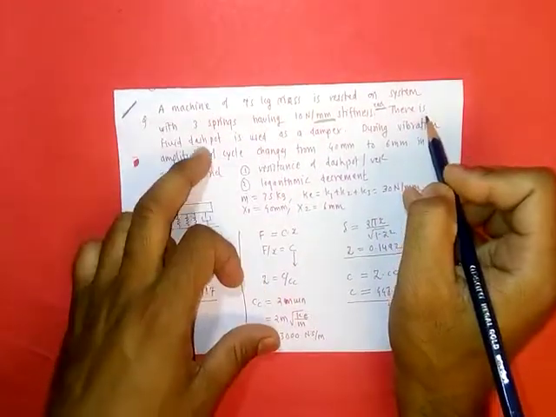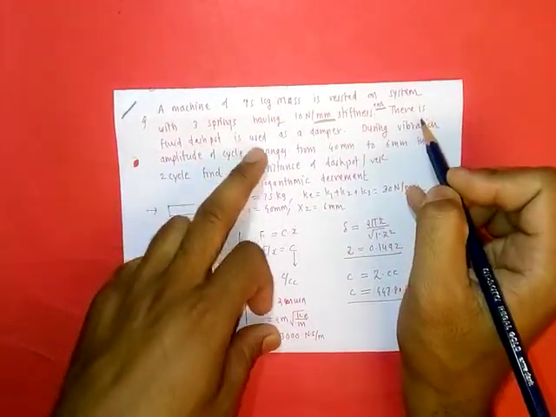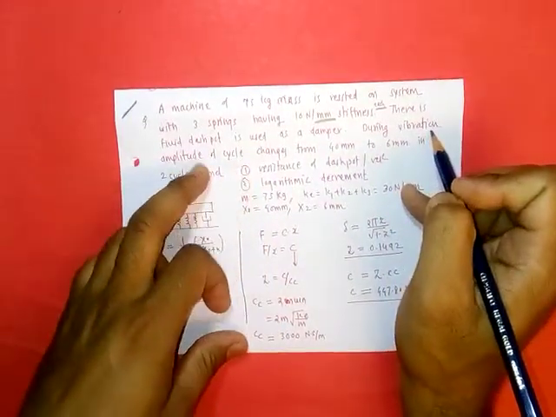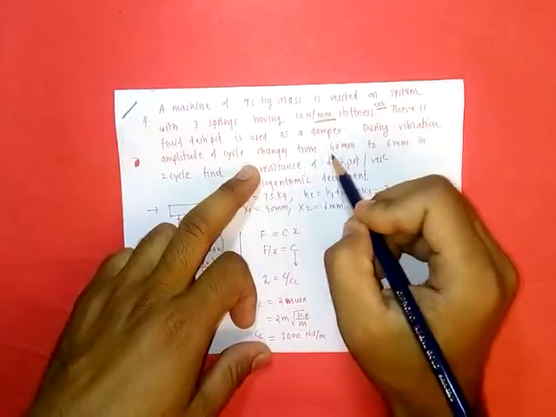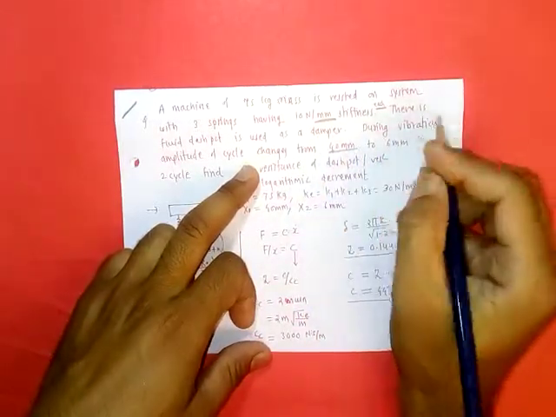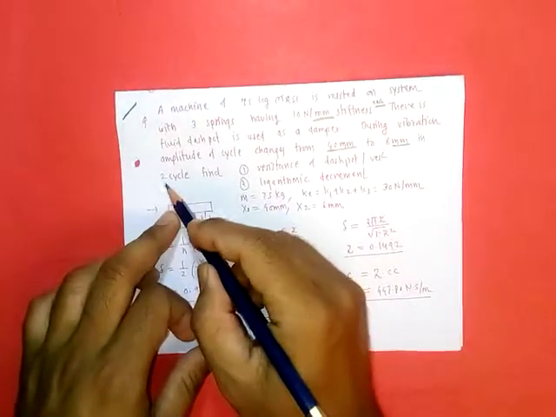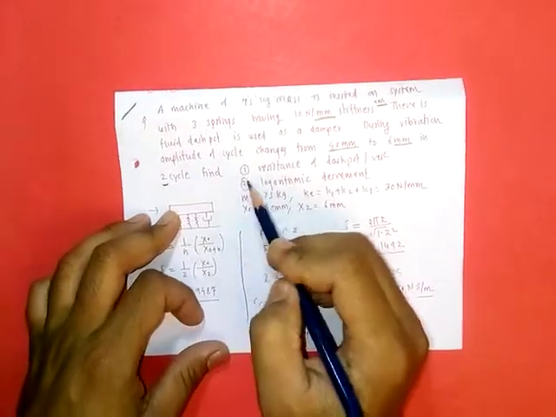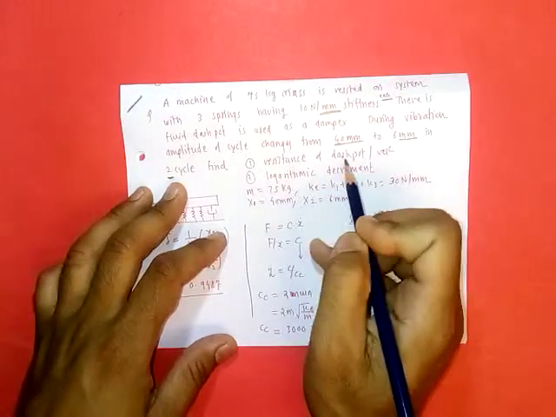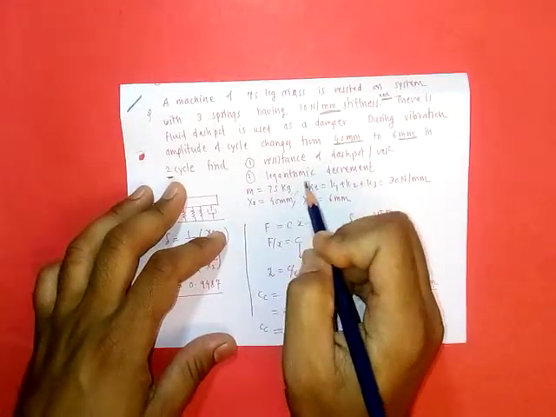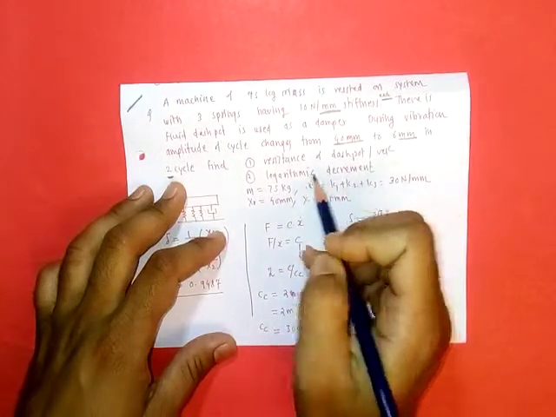A fluid dashpot is used as a damper. During vibration, the amplitude of a cycle changes from 40 mm to 6 mm in 2 cycles. Okay, number of cycles is 2. Find the resistance of the dashpot per velocity, and second is the logarithmic decrement.